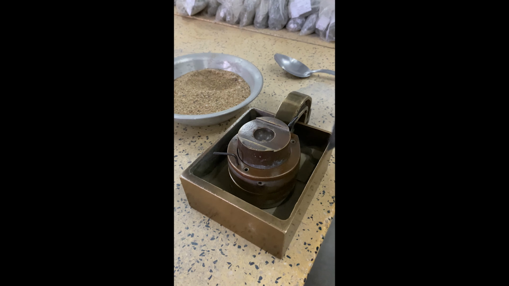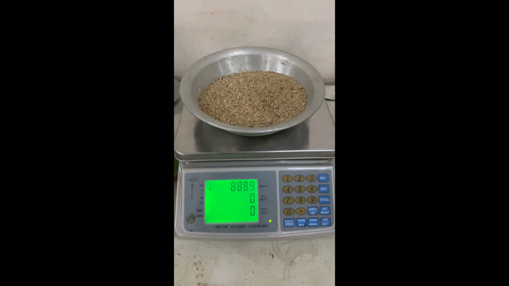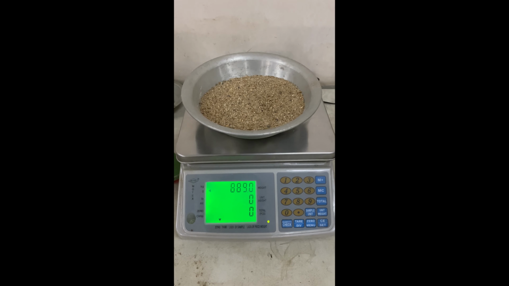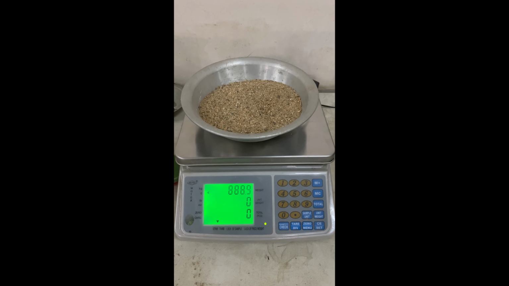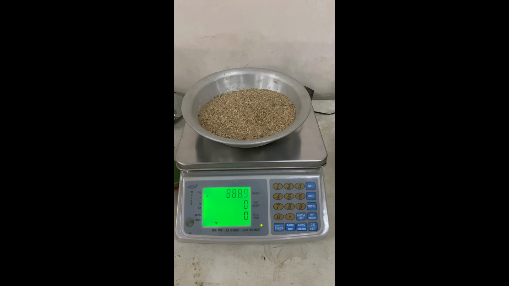Take the height of the extruded portion of the pressure plate, which is recorded as 25 mm. The remaining weight of the soil is then taken. This reading is then subtracted from the initial weight to determine the weight of the sample used in the experiment.